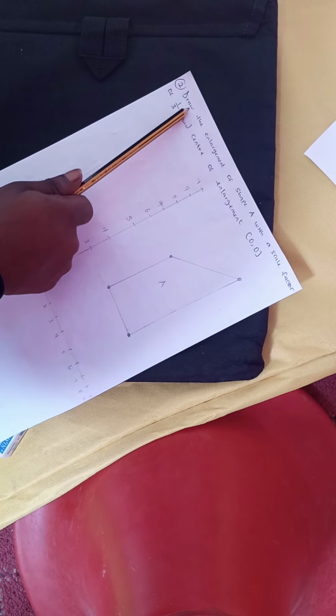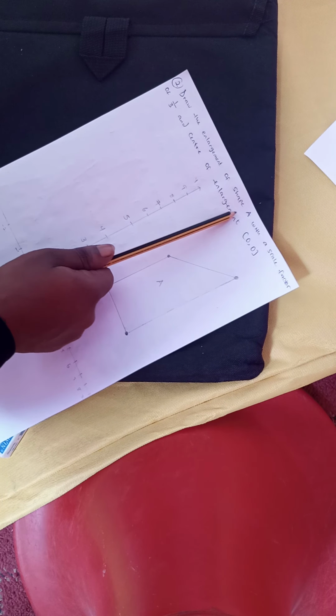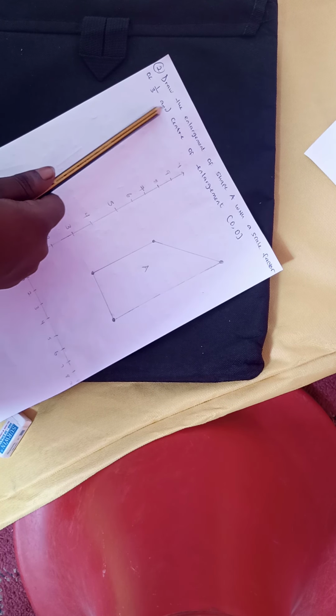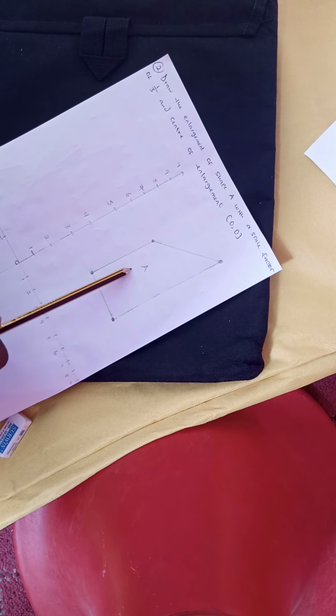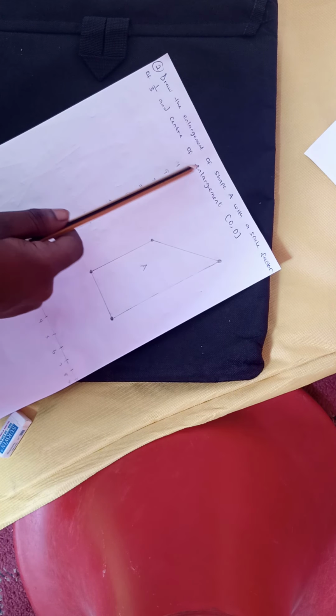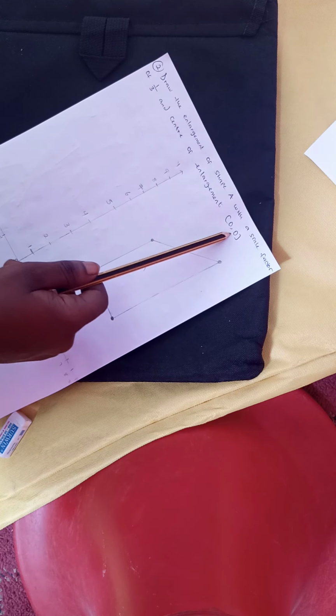I have an example here. Draw the enlargement of shape A with a scale factor of 1/3, a fraction that is lesser than 1. So we are expected that our new shape should be smaller than the original shape that was given, because we have 1/3, which is lesser than 1. And the center of enlargement is 0, 0.